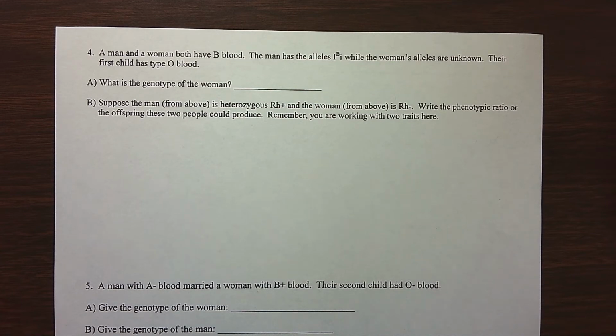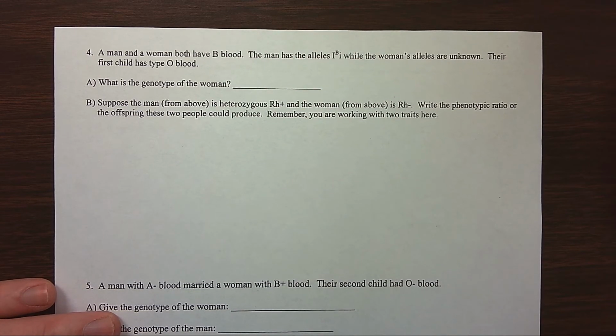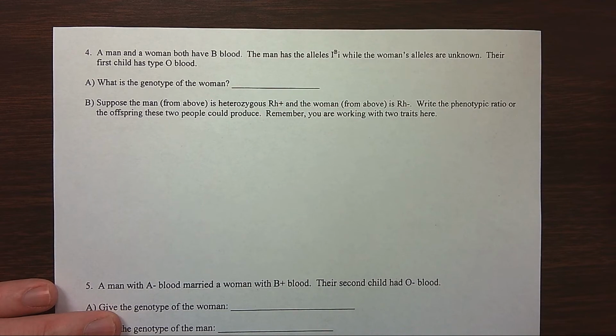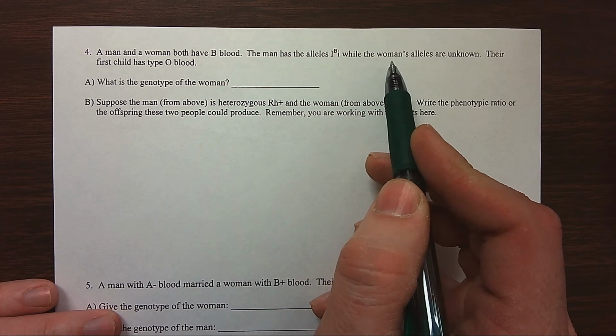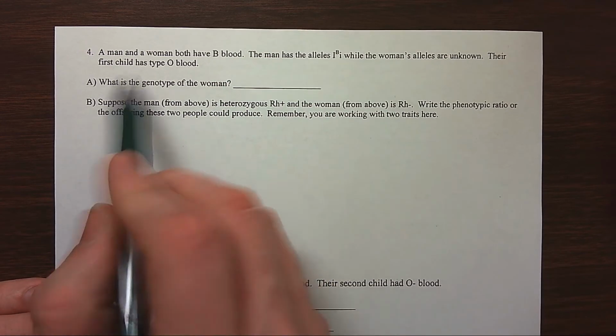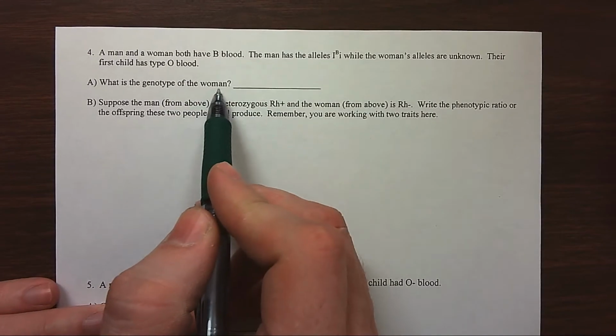Okay, number 4 asks us, a man and a woman both have B blood. The man has the alleles capital I B, lowercase i, right here, while the woman's alleles are unknown. Their first child has type O blood. So what is the genotype of the woman?